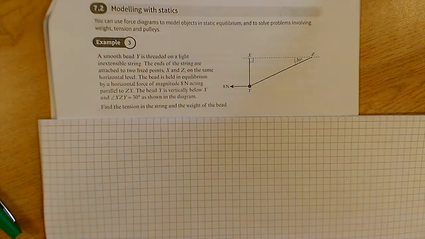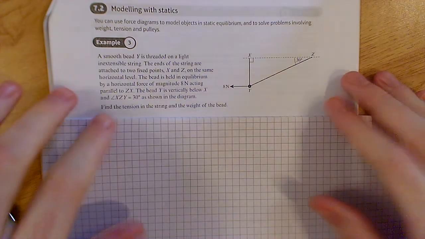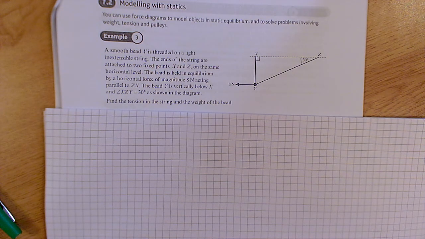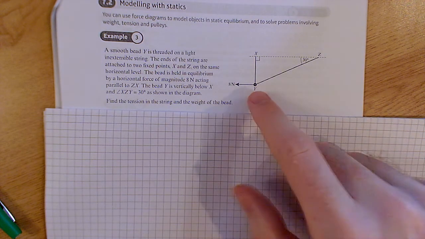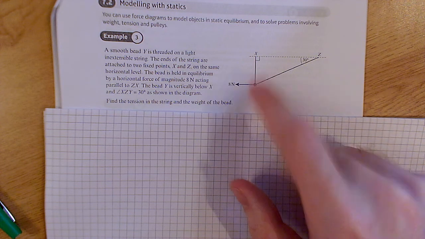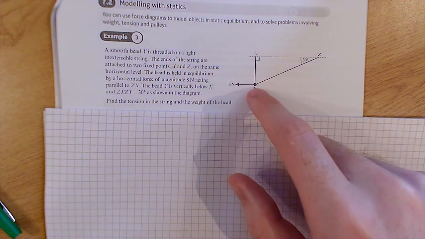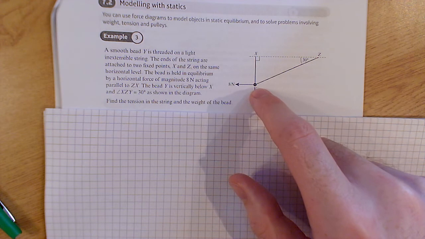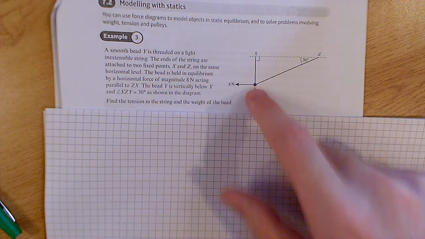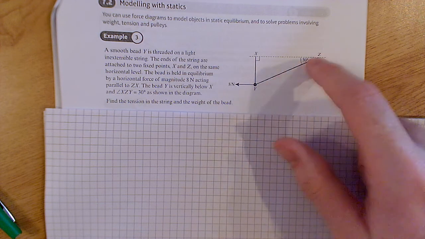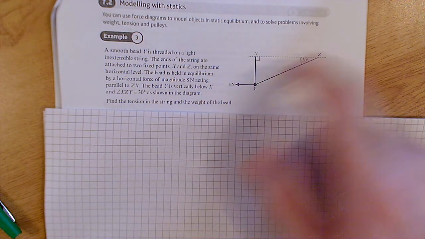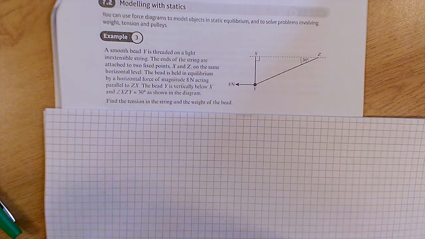Okay, example 3. So example 3 looks at a smooth bead threaded on a light inextensible string. So here in the diagram, this is the bead, Y, which is just a particle. Bead just means modelling it as a particle, and the string is going from X to Z, and you've got to imagine Y is along it, like some sort of wristband or something like that. And so this bead can move along the string, right, and it can pull the string out, and the string's attached there, so there's going to be some tension in the string on these 2 points here.